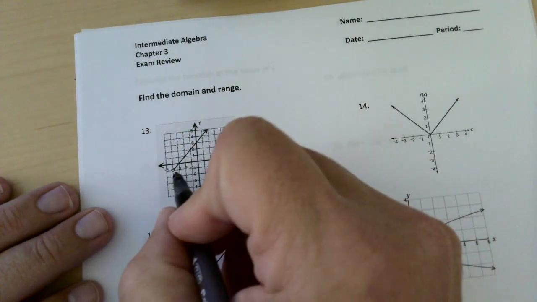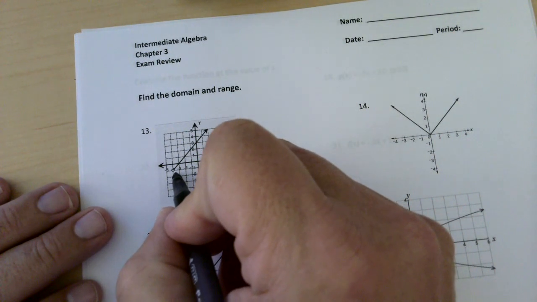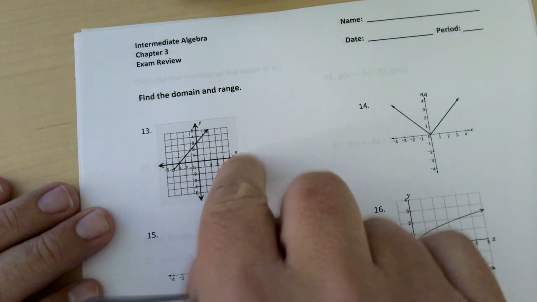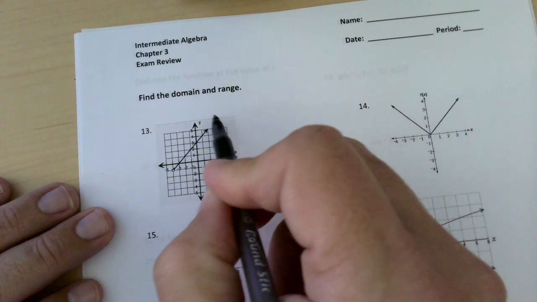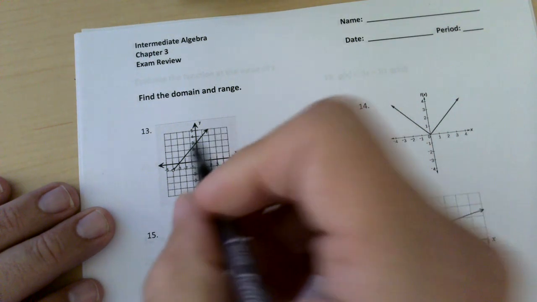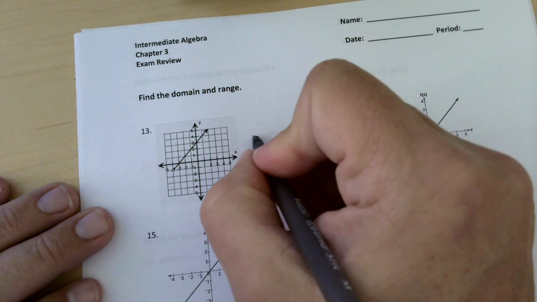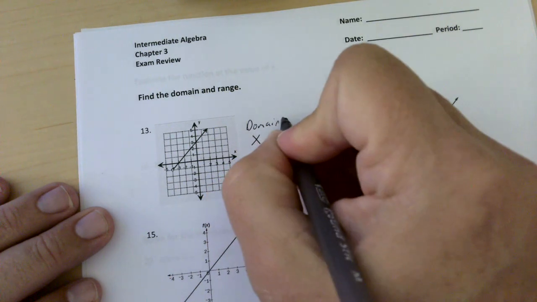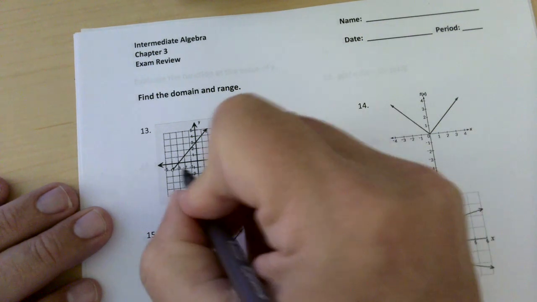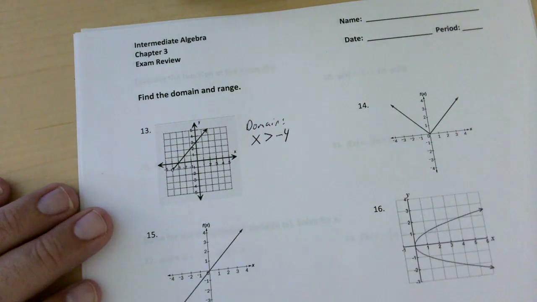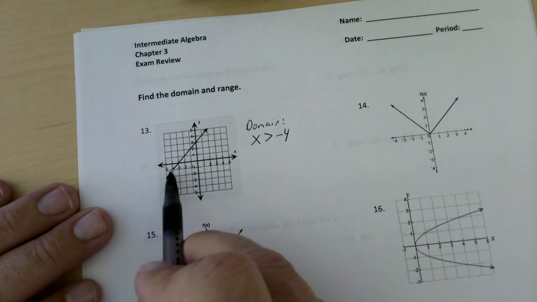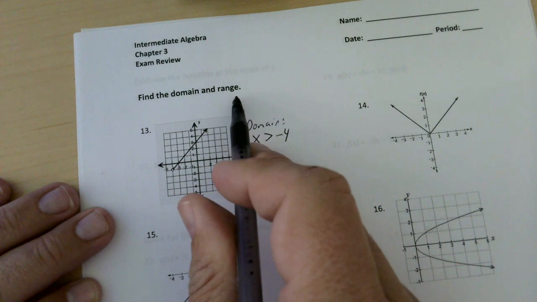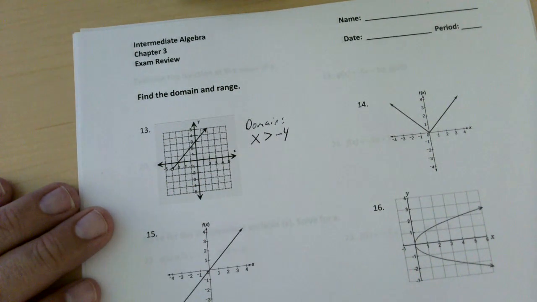So as far as my domain for this problem, I have an open circle at -4. Okay, but now notice there's an arrow. So I'm not going to be able to put my pen at a stopping point for the domain. We have a starting point, so all you have to do is say your domain, our inputs, so x values are going to be greater than -4. That would describe to someone that graph, that smallest input is -4, but then all the other inputs, like 10 would be an input, because that graph continues to go up forever.